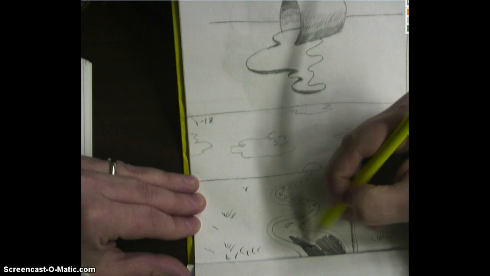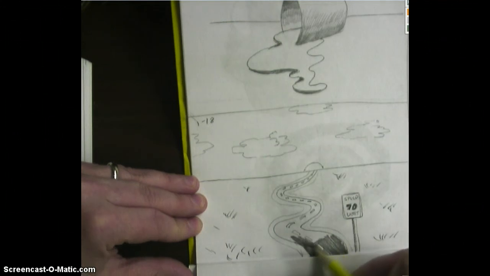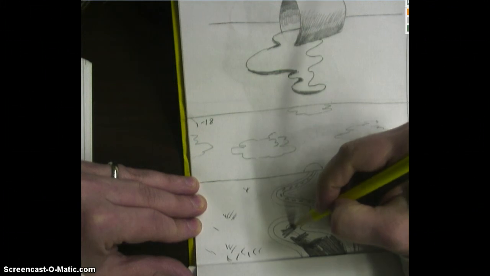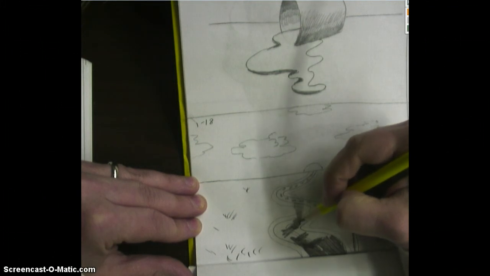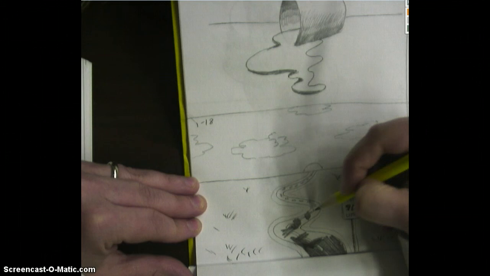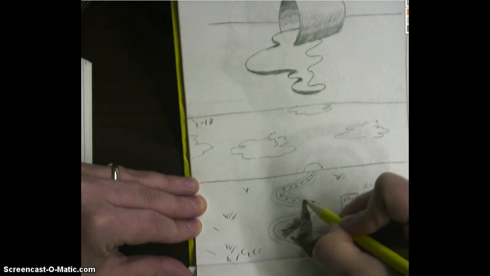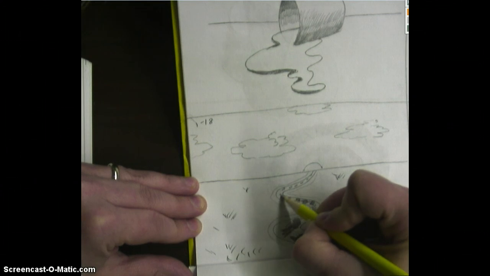Okay, how are you going to show it's going from near to far? So go ahead. In fact, it might be easier just to do the cross parts in between these marks on the road and then go back and fill them in. Okay, and you might even lose a little bit.